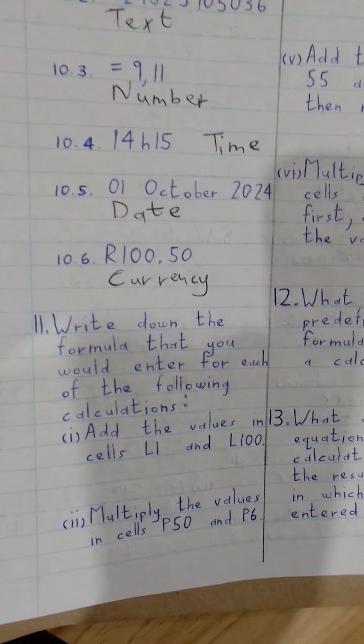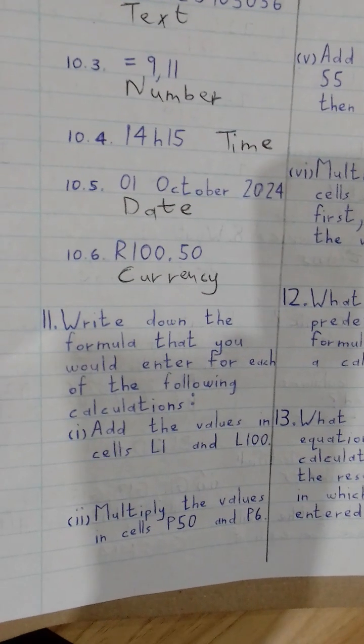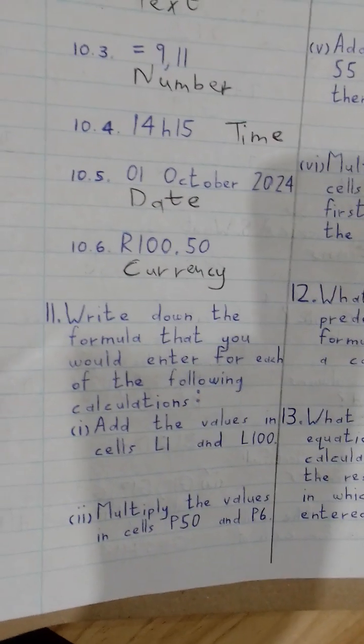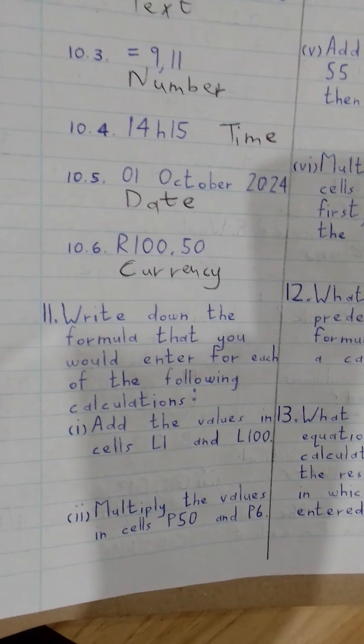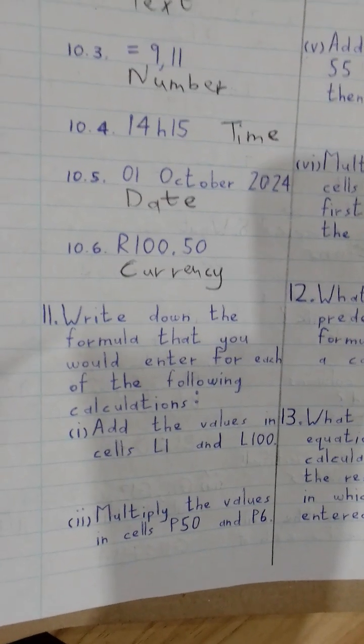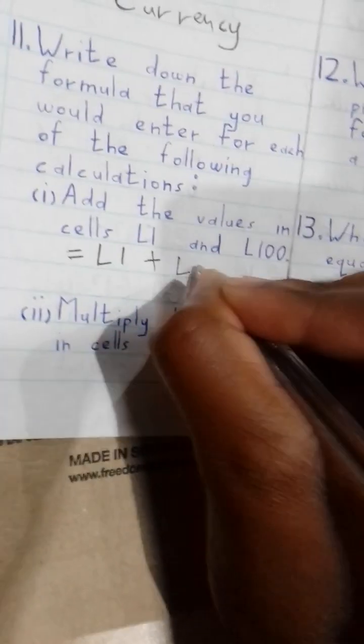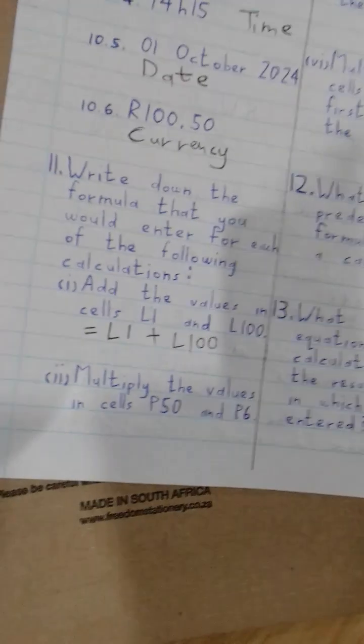So number 11 states, write down the formula that you would enter for each of the following calculations. Roman numeral number 1, add the values in cells L1 and L100. Remember, in a spreadsheet you always begin with an equal sign. Add, it's plus, so it's going to be equal to L1 plus L100.